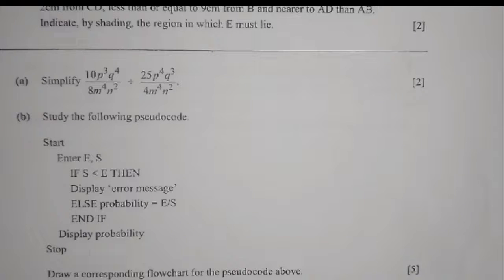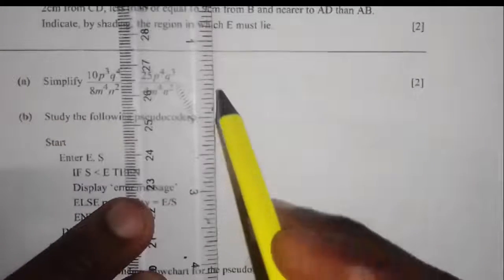So I'm just going to use a pencil for us to see what is happening. What you do is just map it.